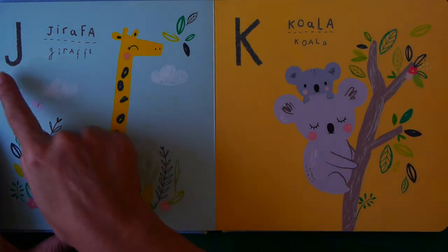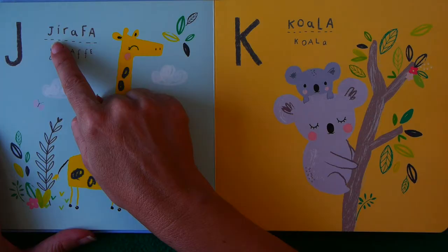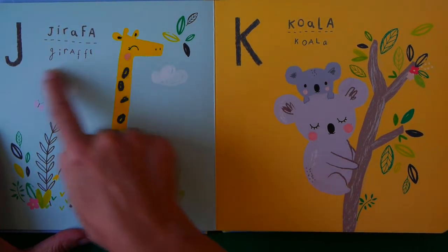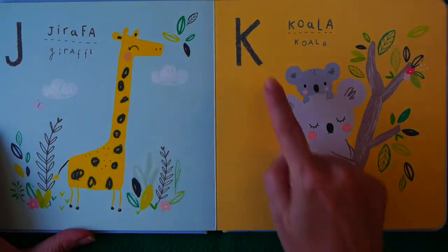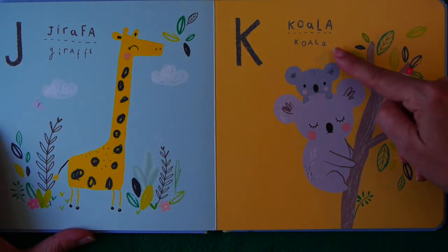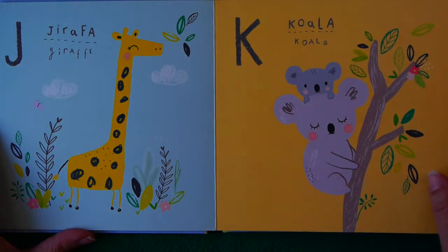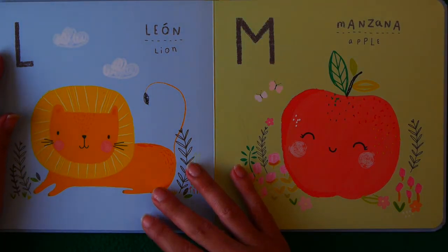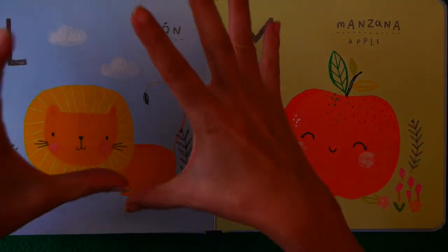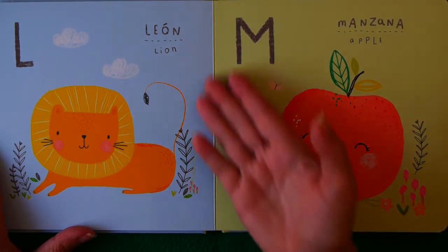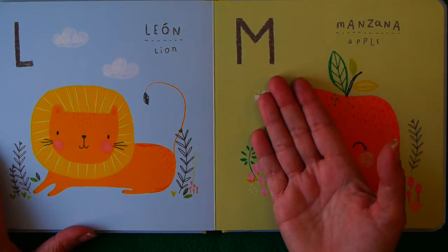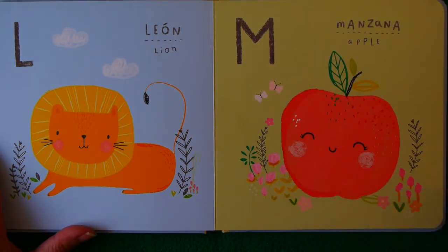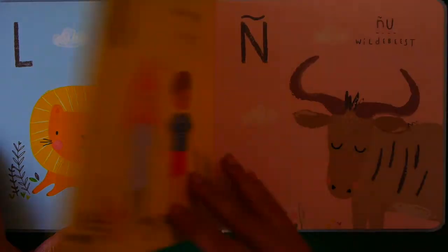That's I in Spanish. J, now that's going to be funny because it's going to sound like your H. J, jirafa, giraffe. K, koala. Super hard, I know. K for koala. L, león, or lion. León, lion. M is M for manzana. The Big Apple, manzana, M.